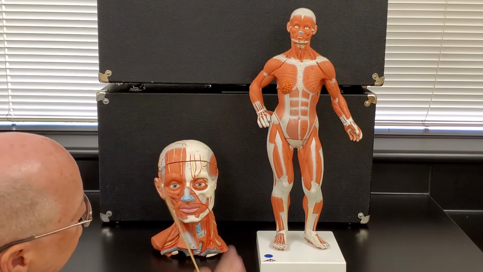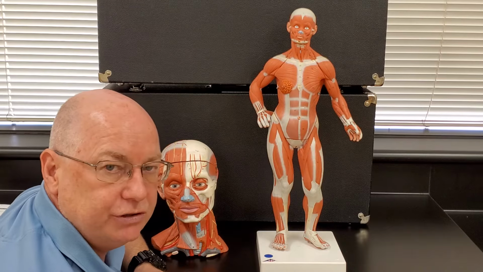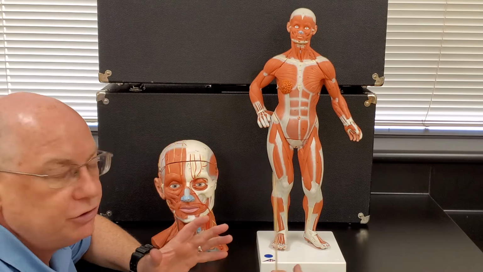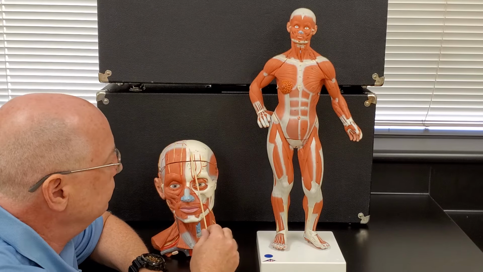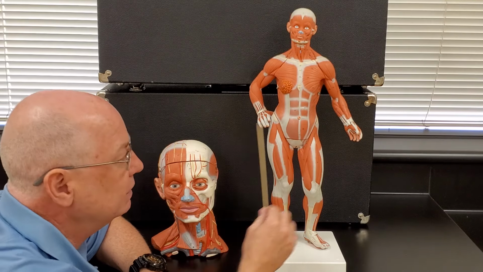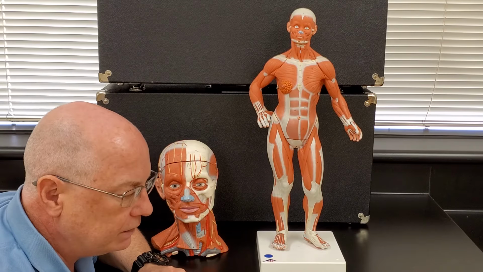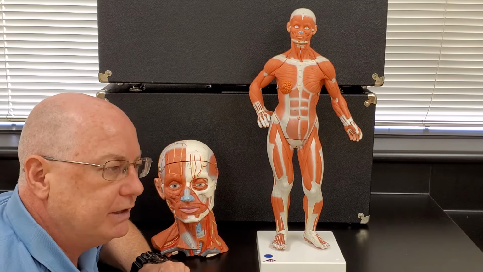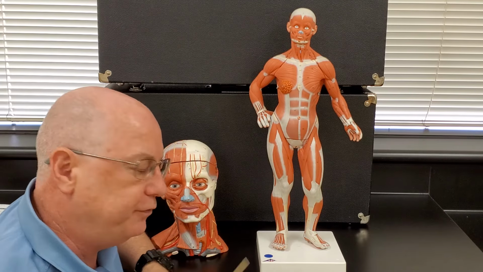Now, I have two models here. A lot of the muscles we can see on the little mannequin, and we'll use them in lab tests. And we have a larger mannequin that comes apart in pieces. So some of the muscles are more easily seen on the larger mannequin. Some are more easily seen on the smaller mannequins. So here's how we look at it. When we're looking at the smaller mannequin, they only show the superficial muscles.